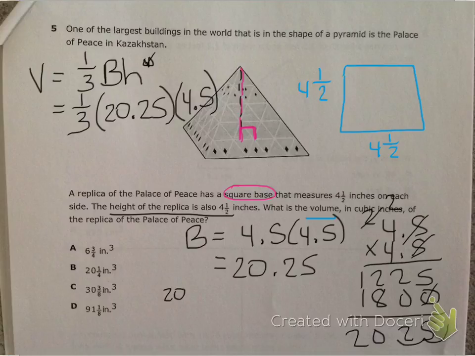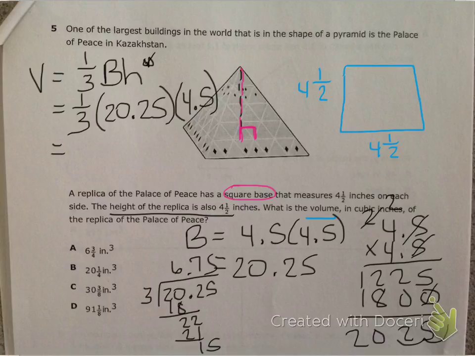So 20.25 divided by 3. 3 goes into 20 6 times. 3 goes into 22 7 times. And 3 goes into 15 5 times. So 1/3 times the area of the base is 6.75 times the height of the pyramid, which was 4.5.